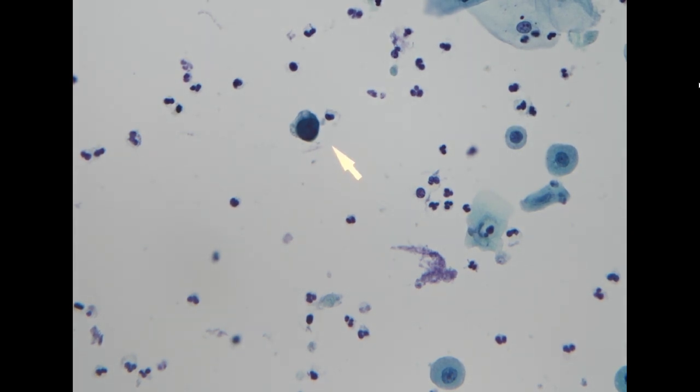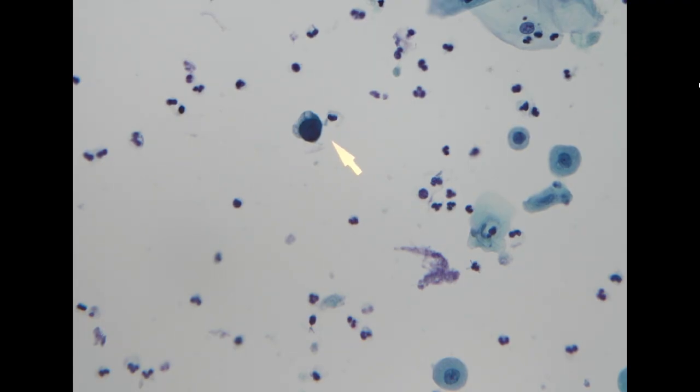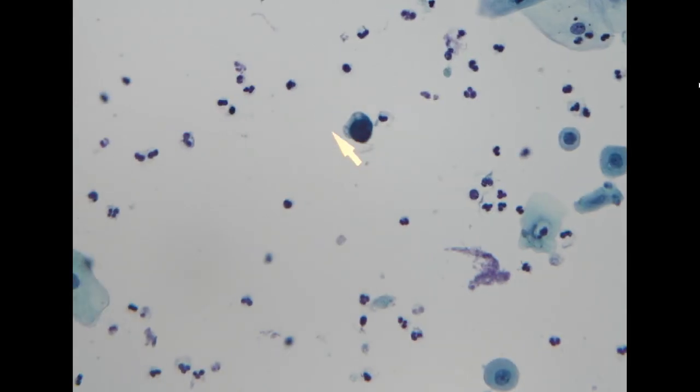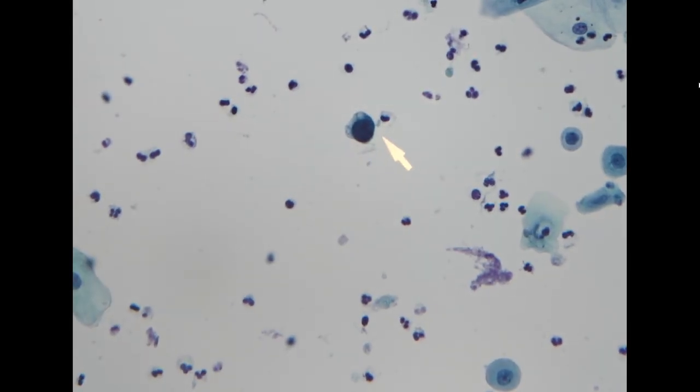So the patient has past history of ovarian cancer and has been treated, but she hasn't been treated for a couple of years, possibly 2 years. So it is a little bit difficult to make a judgment whether these are representative of true virus inclusion or these are actually atypical cells.